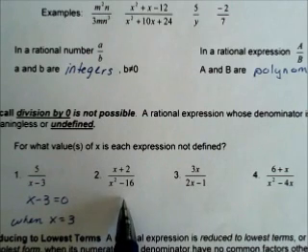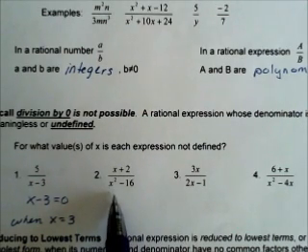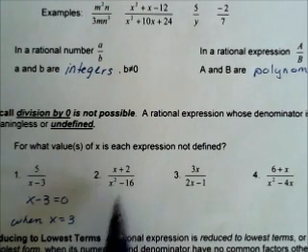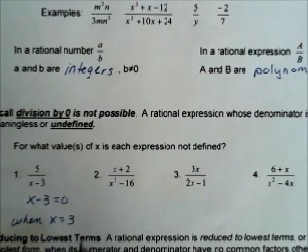Look at our next expression. Again, just focus on the denominator. We have a denominator of x squared minus 16. Well, you can think, what squared subtract 16 would result in 0? Well, 16 subtract 16 would give us 0. So 4 squared minus 16 would result in 0.